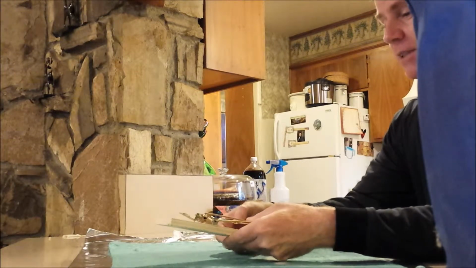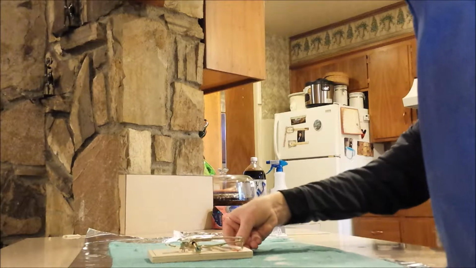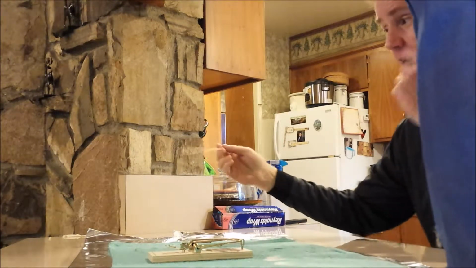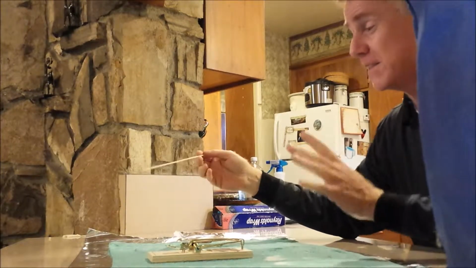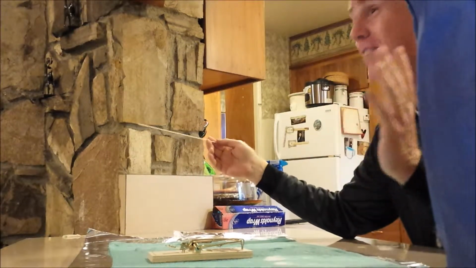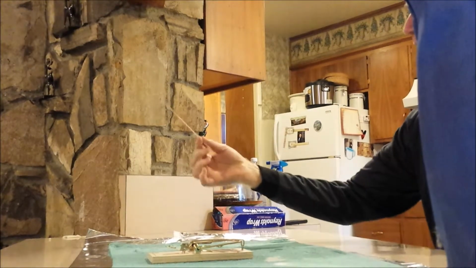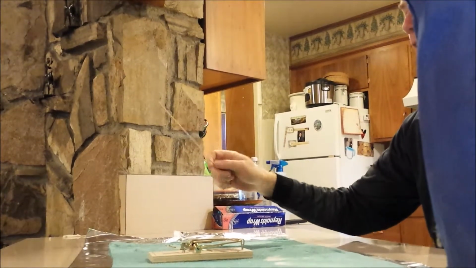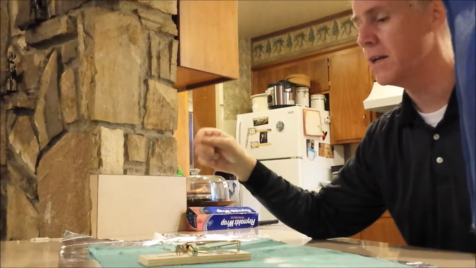Okay. So the object here is you set the trap. And you get it set. And then you get something. You can ask for a volunteer, maybe a child's finger or something. But if someone will volunteer, they'll say they'll do it, but don't do it. But then what you do is you get a skewer here, and I want to just show them. You can use a pencil or something.